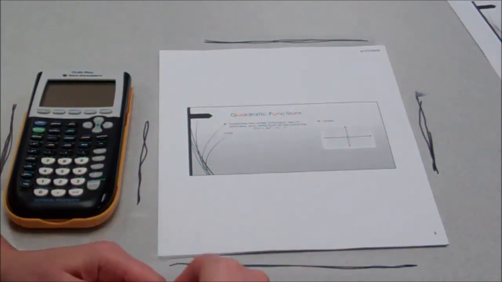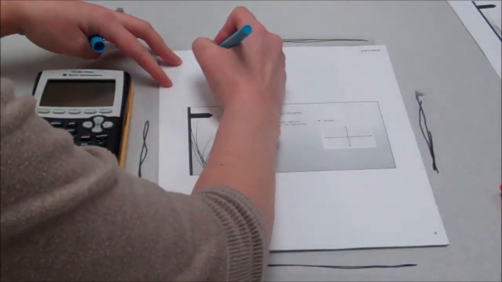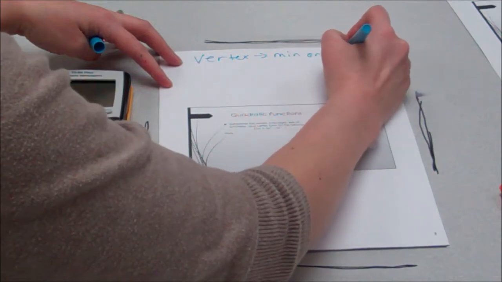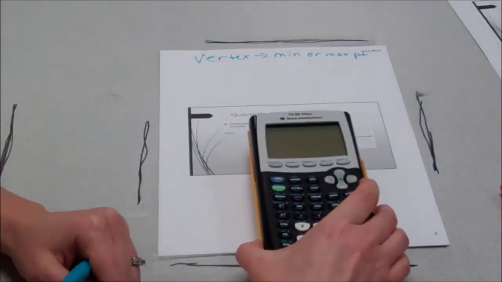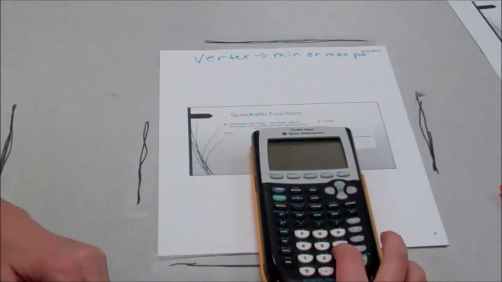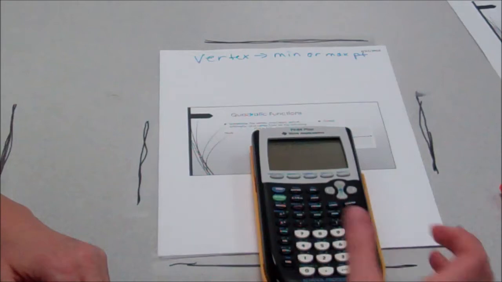So, here we go. First thing it says is to find the vertex. Now, the vertex is basically the important point on a parabola. It's either its minimum or its maximum. So a vertex is a minimum or a max point. And that allows you to use the calculator to find the minimum or max point. So what you're going to do is turn your calculator on, go to y equals, clear out anything from before, and type in the equation. For this equation, it's f of x equals 3x squared minus 5x minus 7.